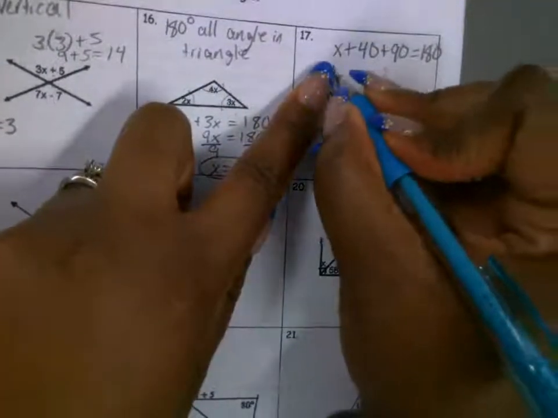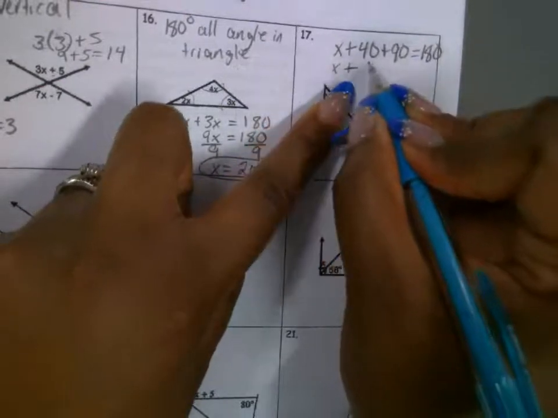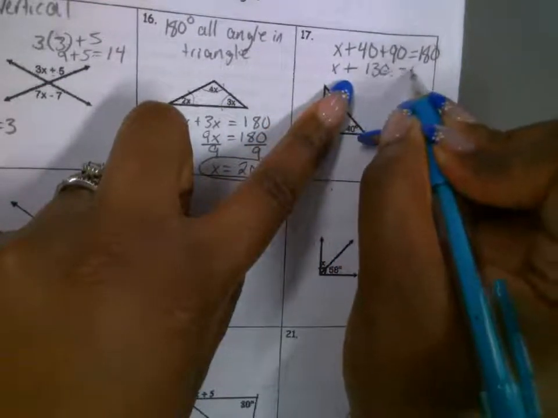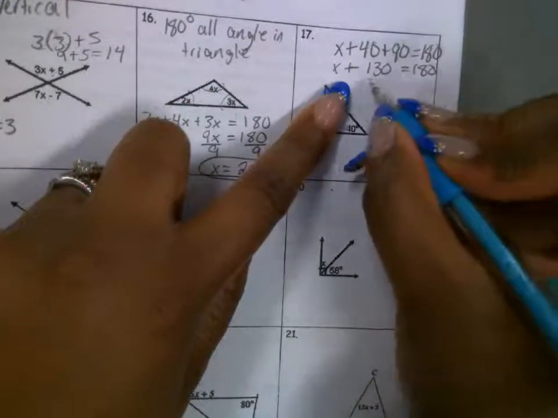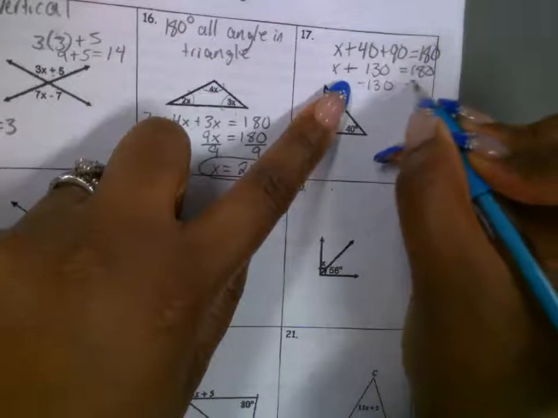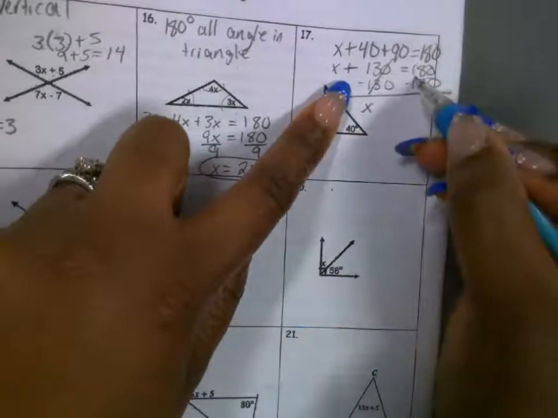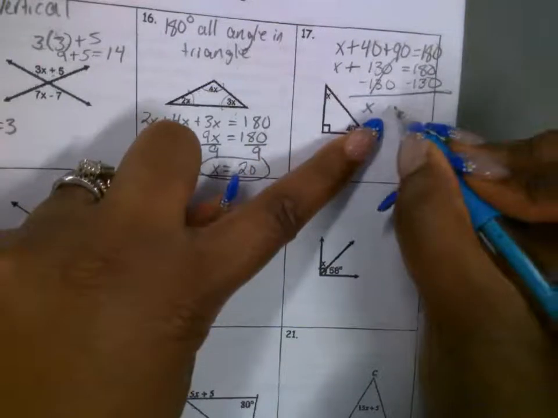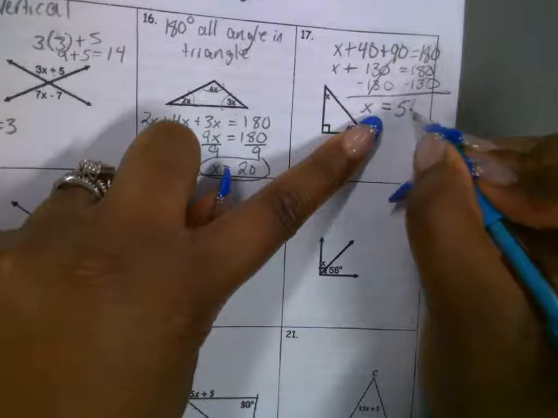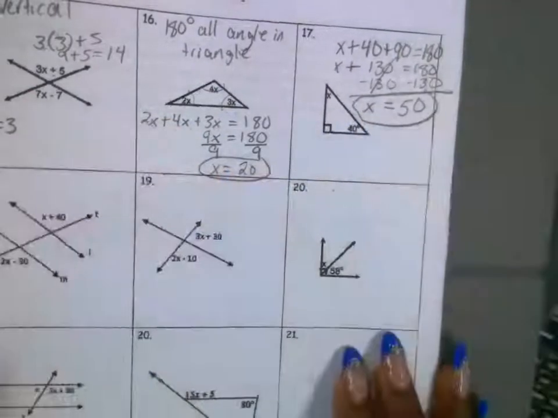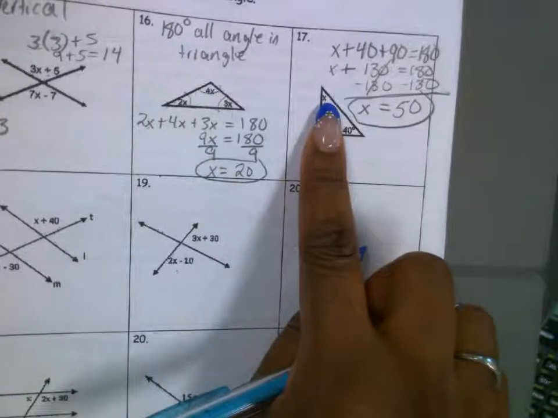This is x. What's 40 plus 90? 130. Now what do we do to solve for x? Minus 130. Very good. So this gives me x here. What's 180 minus 130? 50. Okay, x is equal to 50. This is 50 degrees here.